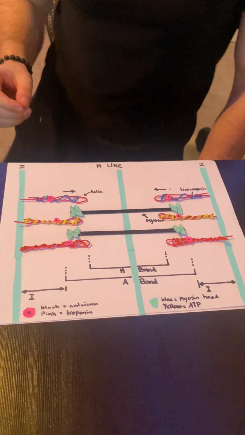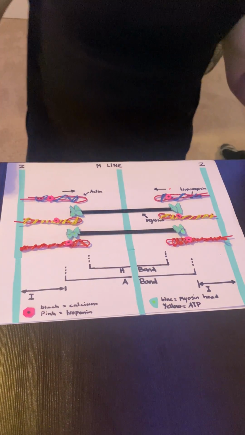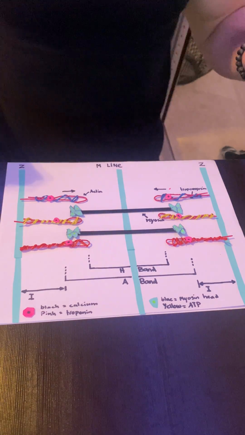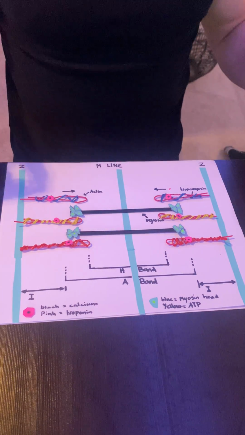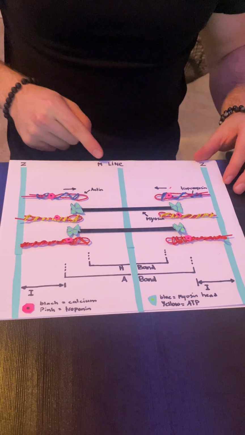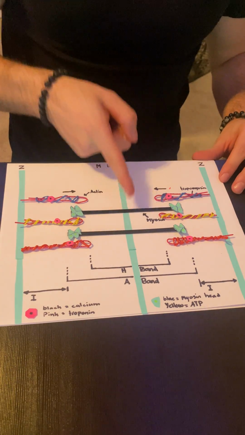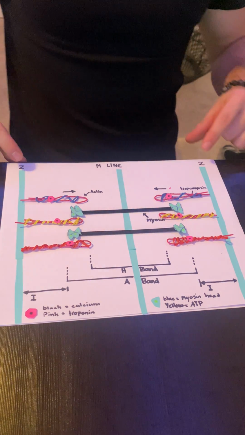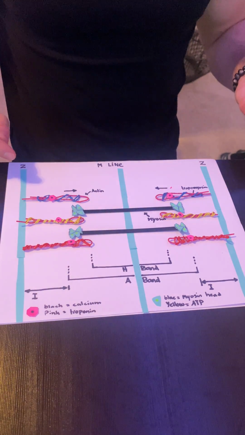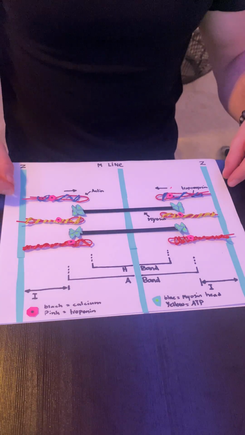Okay, here's my little sarcomere model, the sliding filament theory. Let's explain what everything is here. First off, we'll start with the M line. The M line acts as an attachment point for myosin. Then we also have the Z lines on the outside, which are attachment points for the actin.